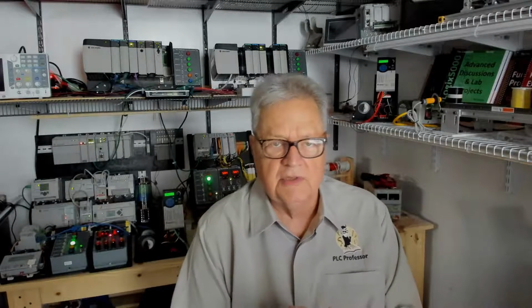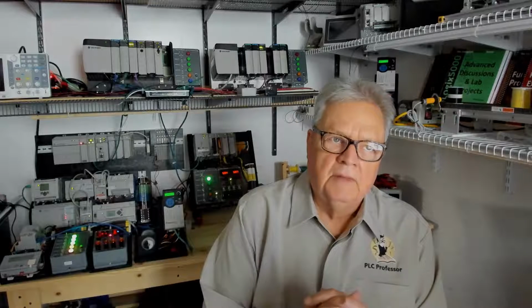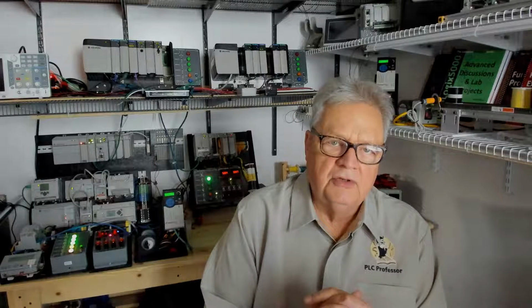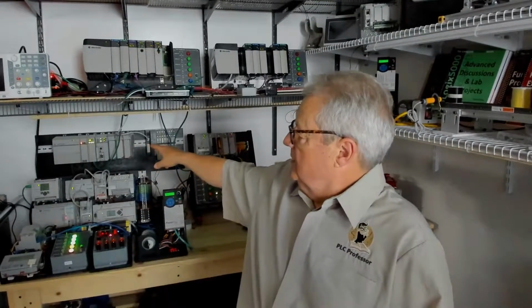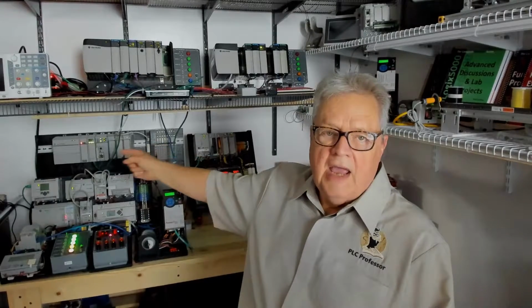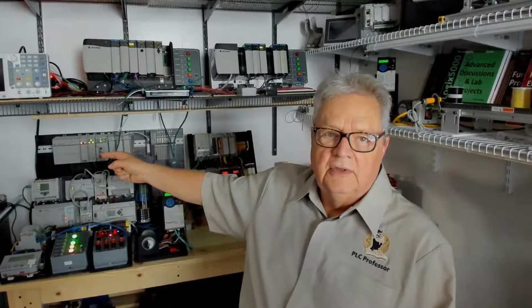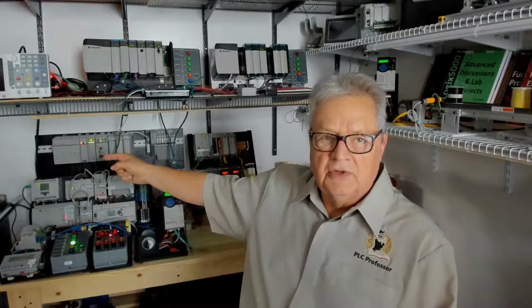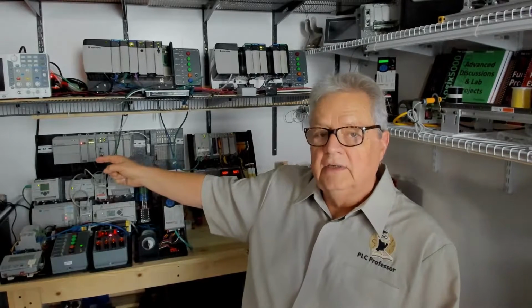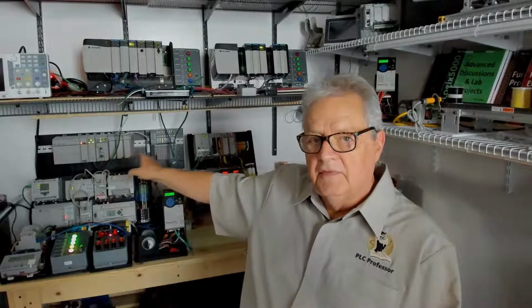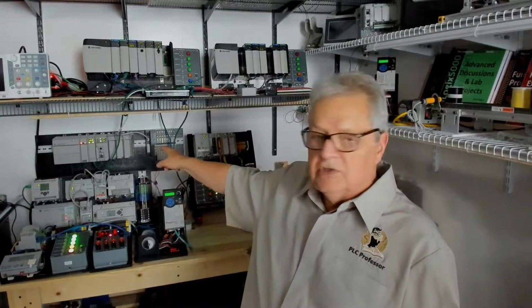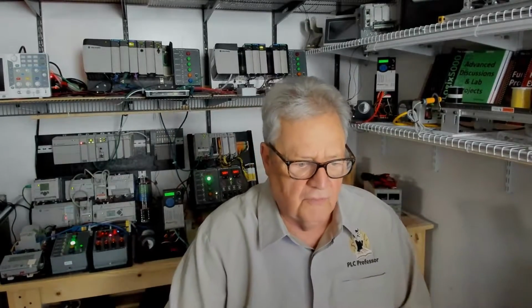You could use the 1769 I/O modules, but the L43 and L45 had two backplanes. It had an active, semi-active, and a passive backplane. As a matter of fact, there's one sitting right here, and on that side of the processor you have the ENBT and the ControlNet card, which are unique to that platform. And then on this side, you have the regular 1769 I/O modules. So let's look at the COM modules for the L43.